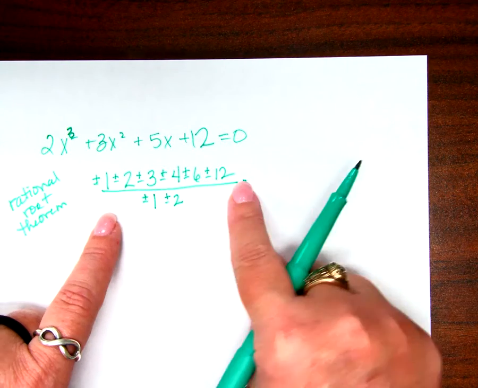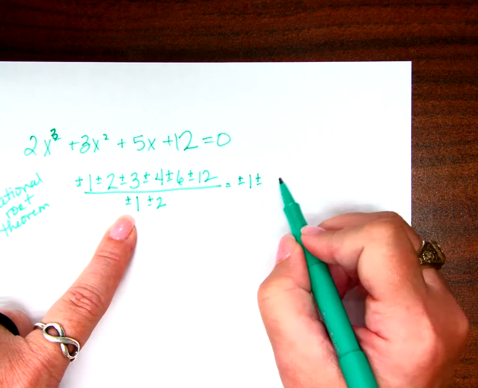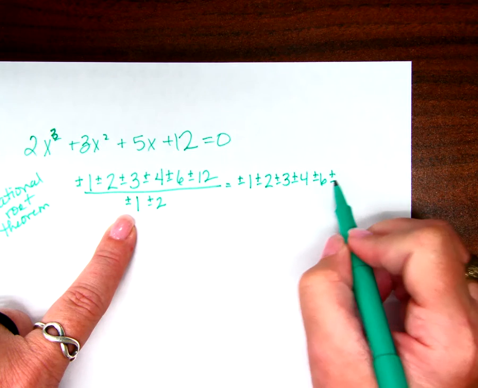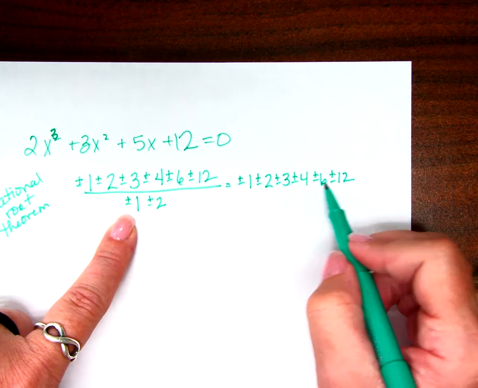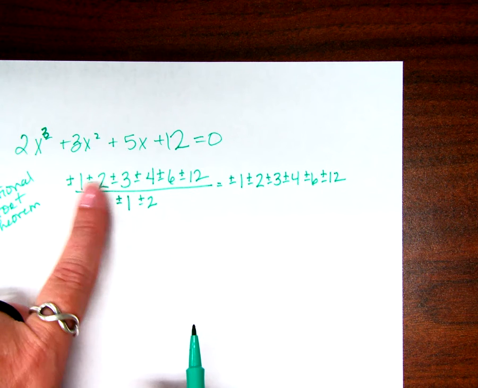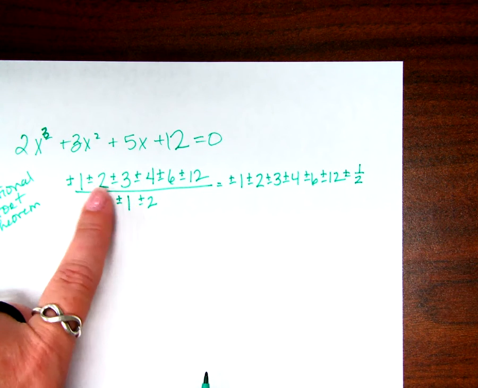What's everything in the numerator divided by 1? The same thing, everything in the numerator. So I'm just going to write it down. Plus or minus 1, 2, 3, 4, 6, and 12. But what is everything in the numerator divided by 2? What's 1 divided by 2? 1/2. What's 2 divided by 2?